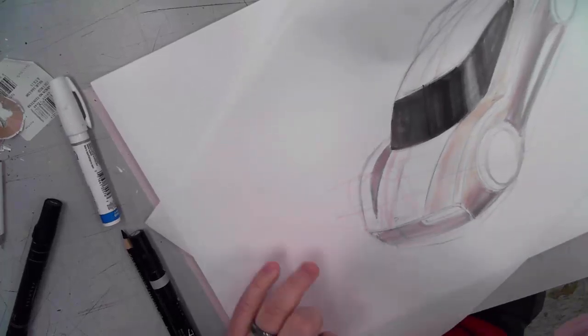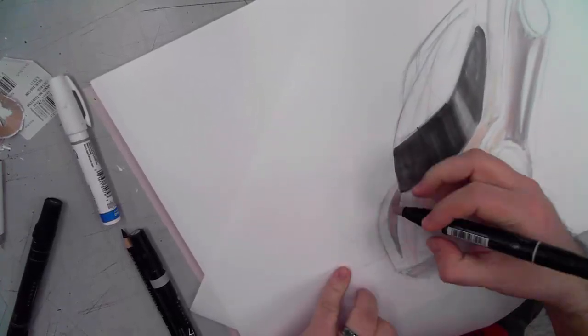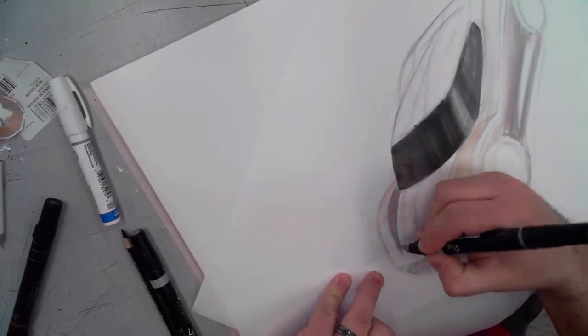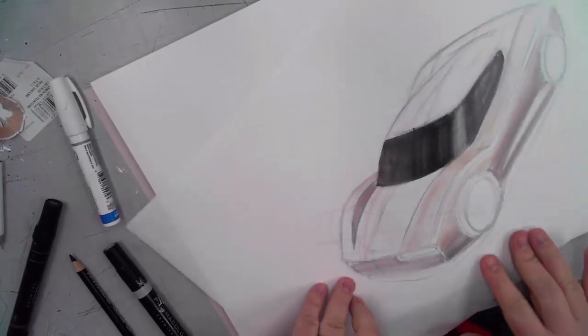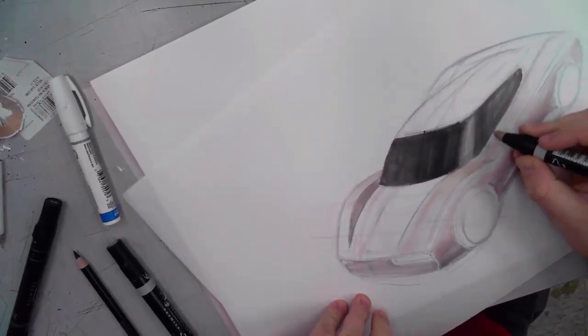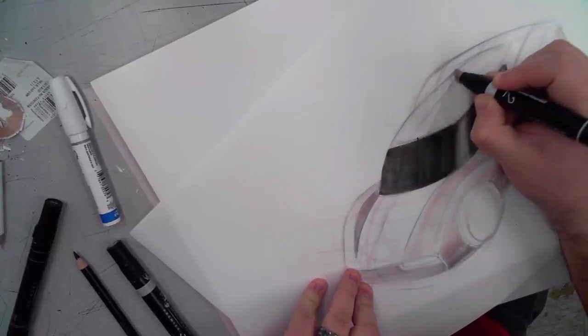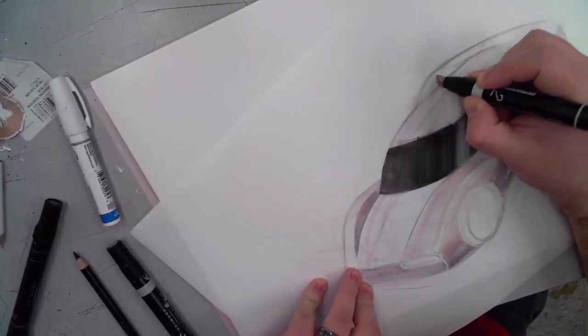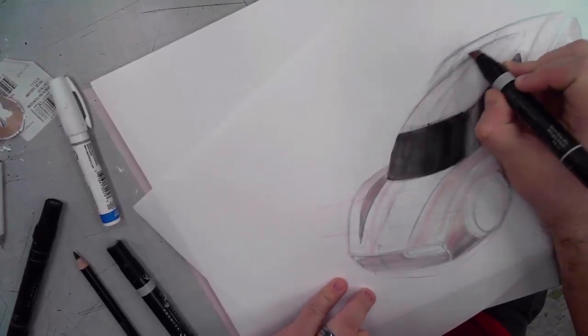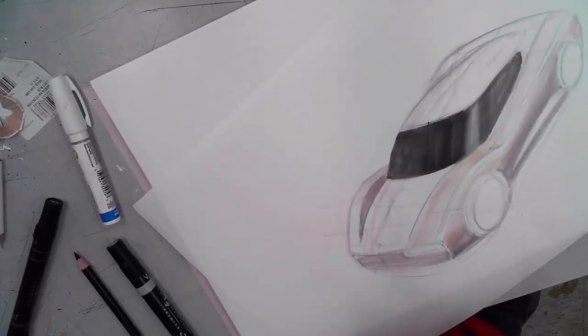So I would do the same thing here, to make sure that I get that gradient, right? I may need a little bit of darkness here, so these two surfaces are divided, and so on, right?